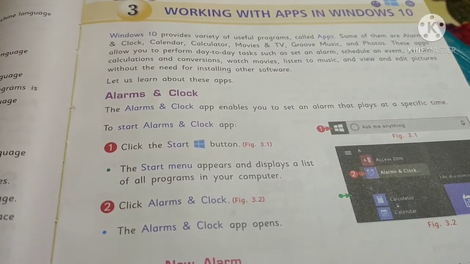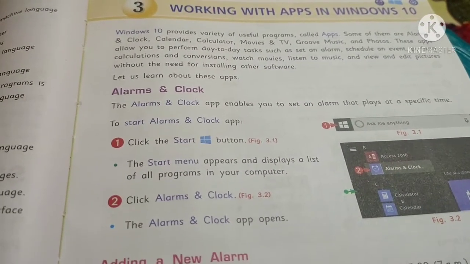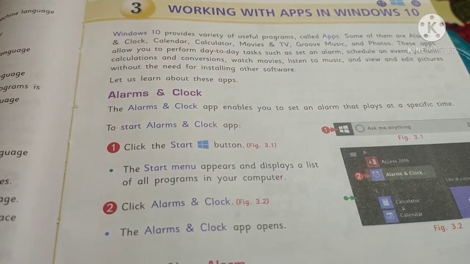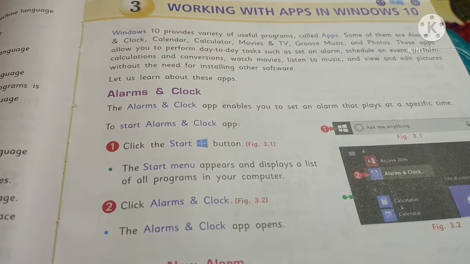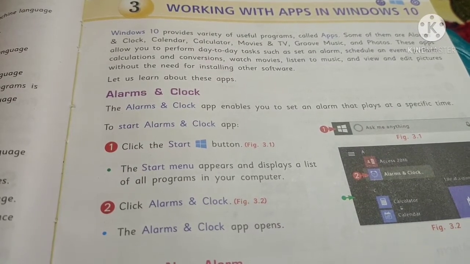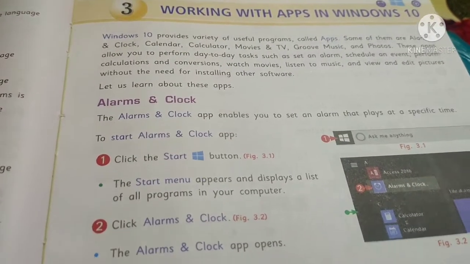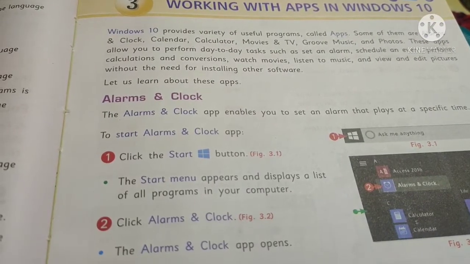Okay, some of them are very common that we commonly use. We know them, which is the alarm, clock, calendar, calculator, movies and TV, Groove Music, and photos. So these apps allow us to perform day-to-day tasks, like setting up an alarm for ourselves. We can set a reminder for an event.